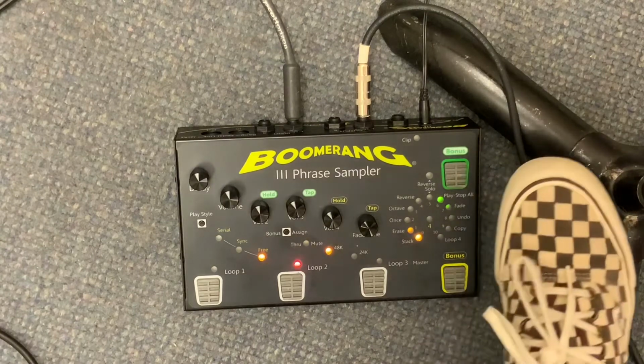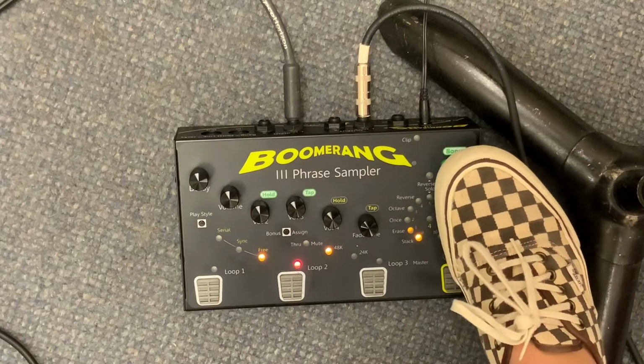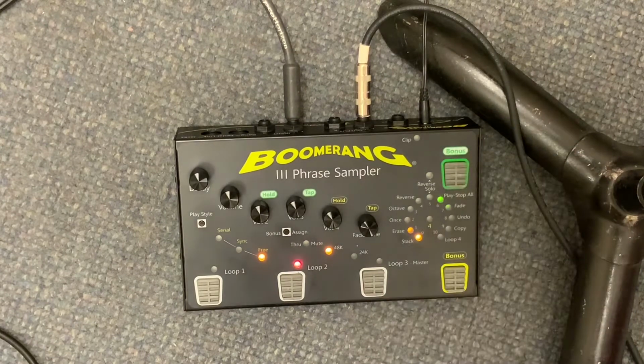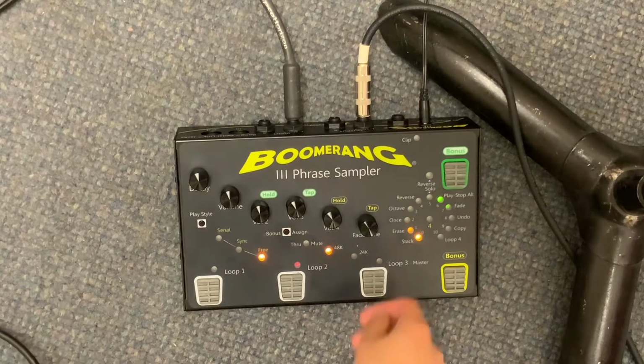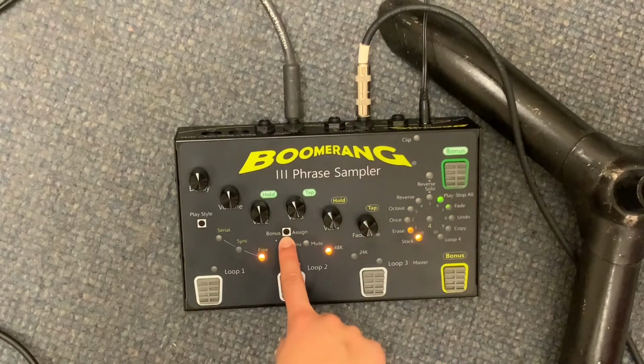Now, by holding the green bonus button, because it's a dim light, we're going to make this fade out. And so it blinks, and then goes dim once the fade is done. So to control how long you want your fade to be, you use fade time when you're not in bonus assign.